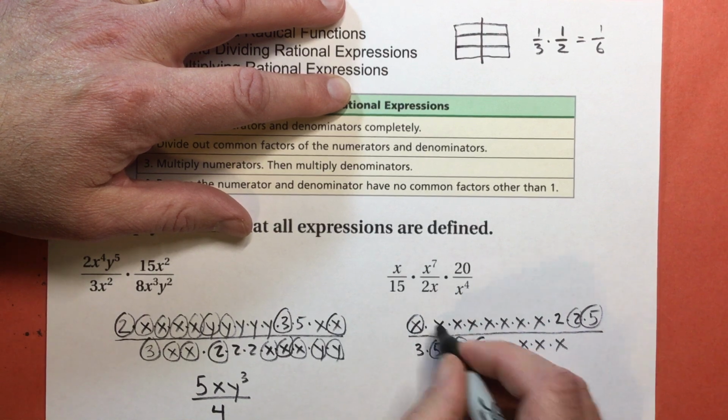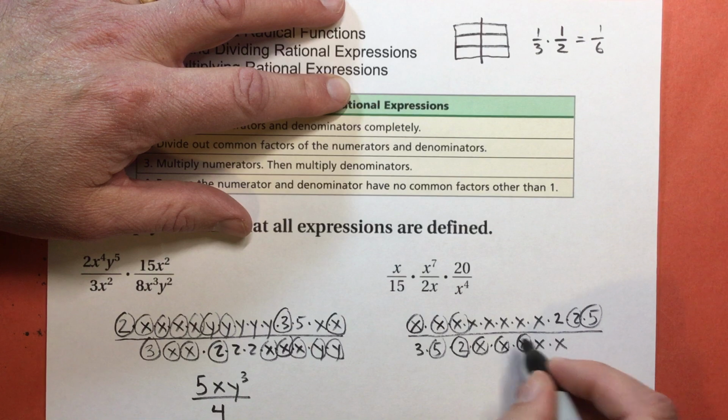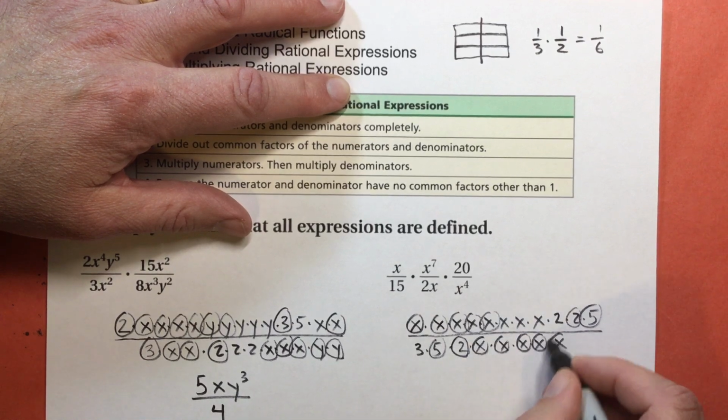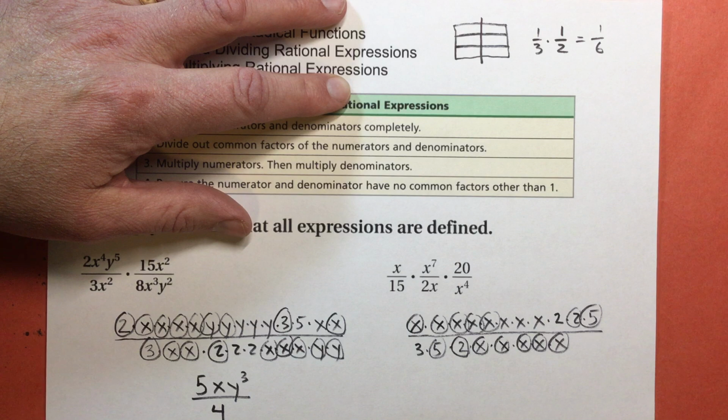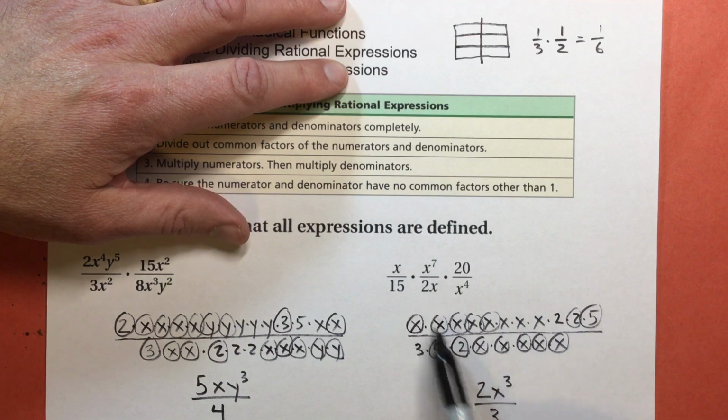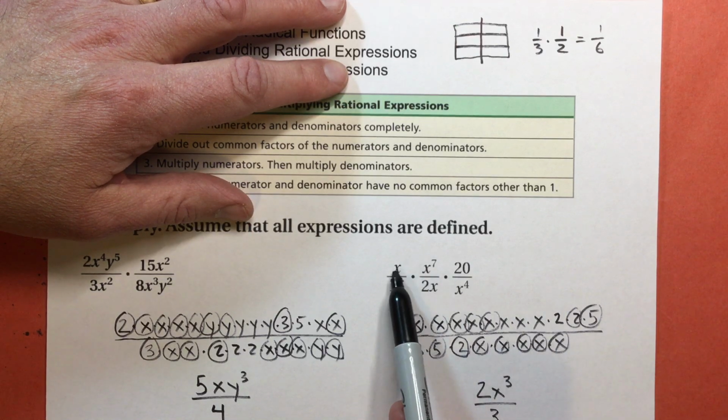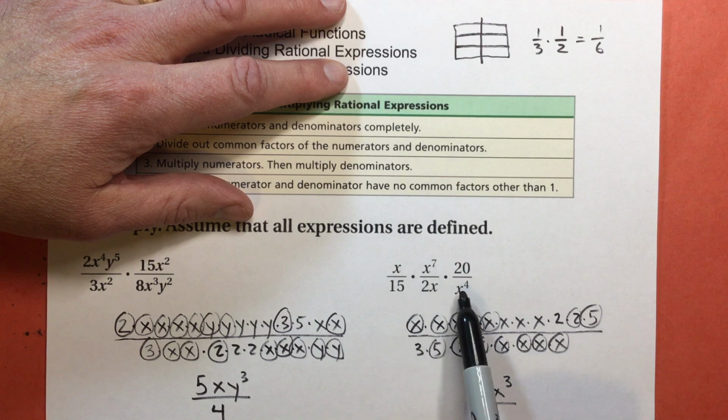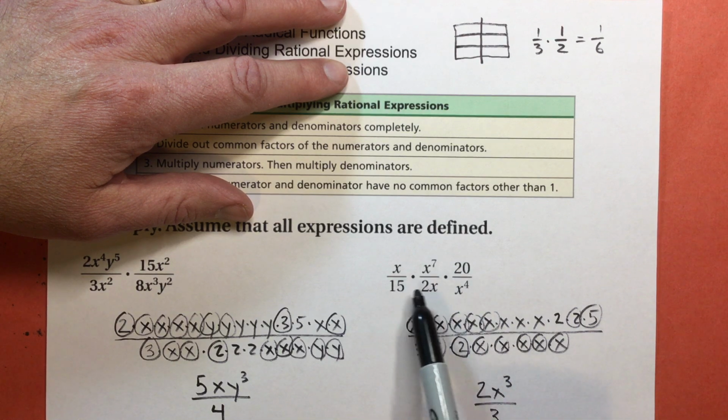I've got 1, 2, 3, 4. Looks like 5 of the x's are going to be able to simplify. What's left in the top? 2 times x times x times x, which is 2x cubed. And in the denominator, just 3. And again, you can probably do it easier if you did 1 plus 7 is 8, 1 plus 4 is 5, and 8 subtract 5 gives me my 3. And of course the 2 over 15 times 2 is 30. 2 over 30 is going to give me 2/3.